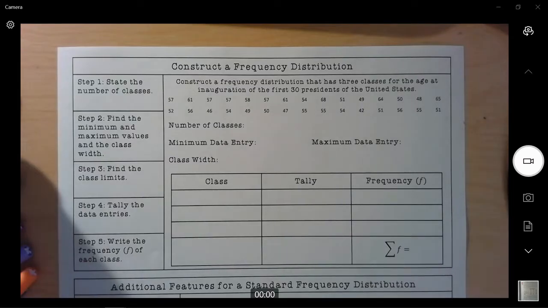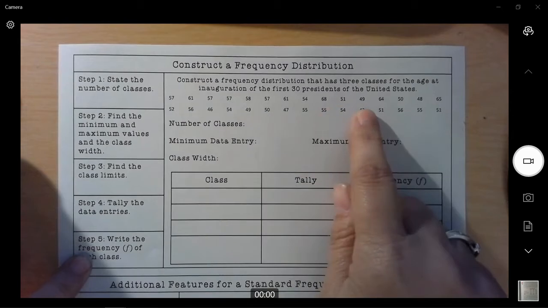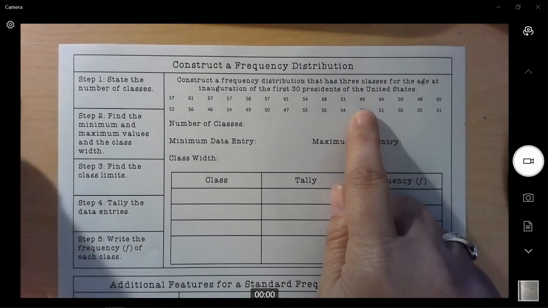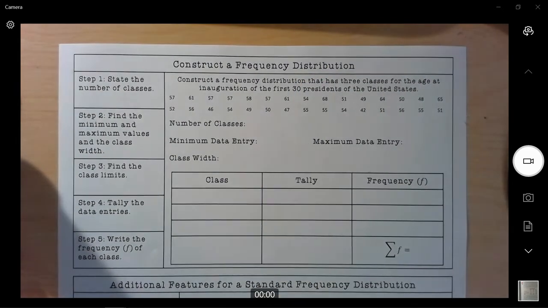Okay, so I'm going to show you an example of how to do a frequency distribution. I do recommend that you follow along, at the minimum write down your steps, maybe create a smaller sample set, maybe half the numbers or the whole thing. But basically, this is the idea of what you're going to do.